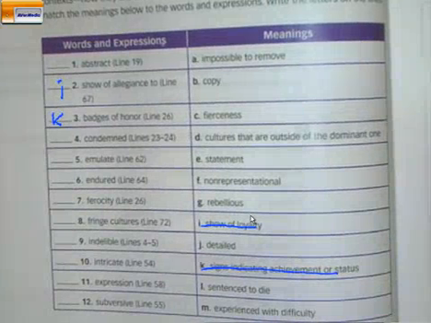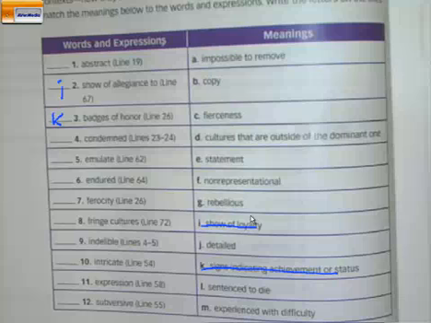It's usually a negative word to be condemned. But could it be L, sentenced to die?